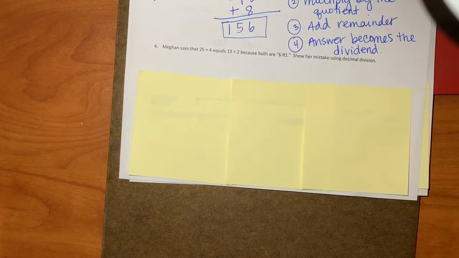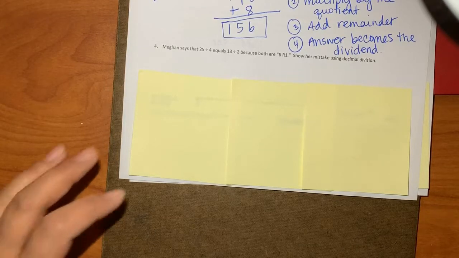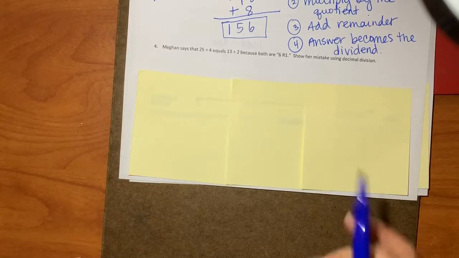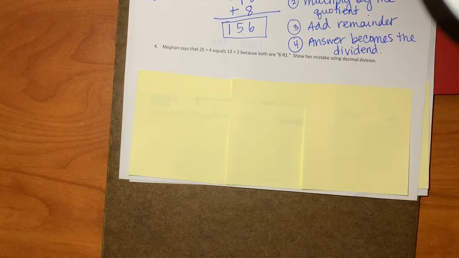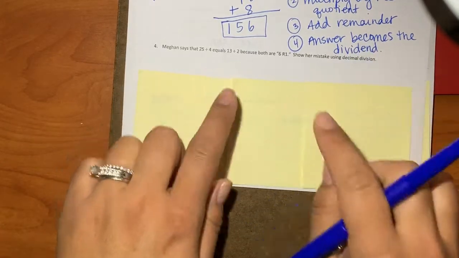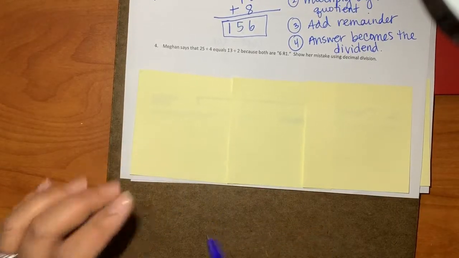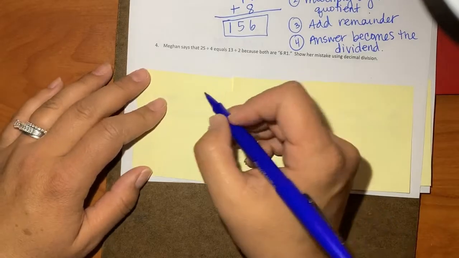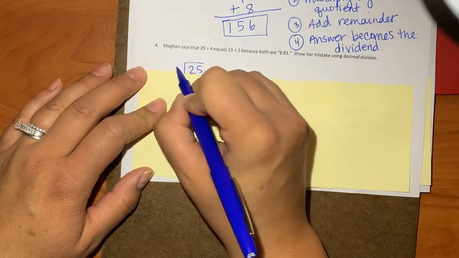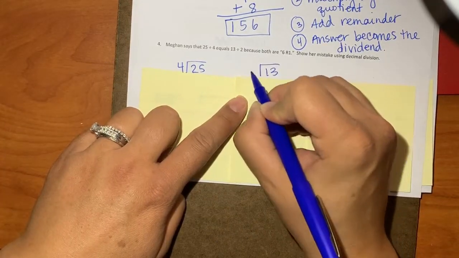Megan says that 25 divided by 4 equals 13 divided by 2 because both are 6 remainder 1. Show her mistake using decimal division. All right. So, what do we know about remainder type of division versus decimal division? What do we know, Raja? Decimal division, there's no remainder. It's more precise or exact, right? So if we use division with remainders, sure, it'll be 6 remainder 1, but we need to do decimal division to see if they're really exactly the same. So you just need to do 25 divided by 4, and then 13 divided by 2.